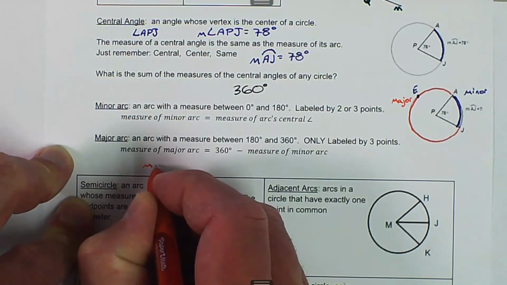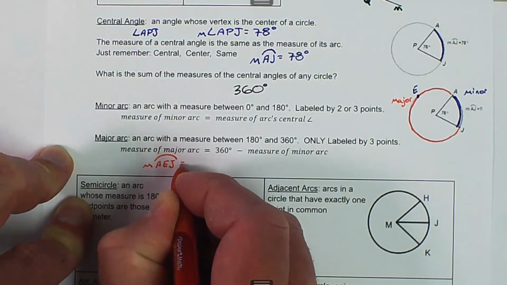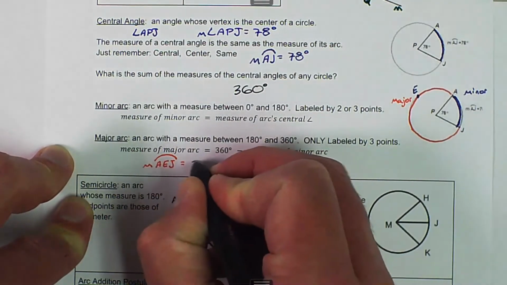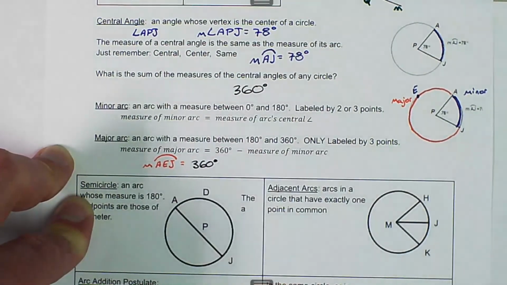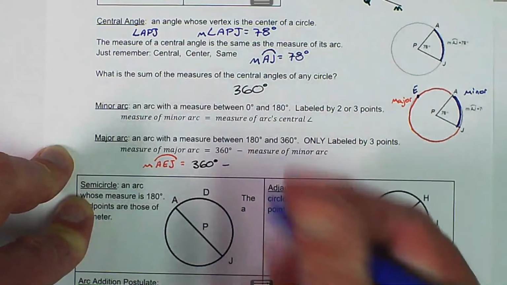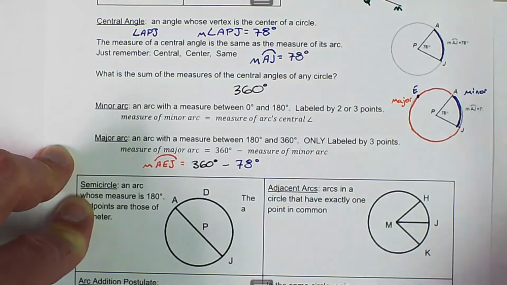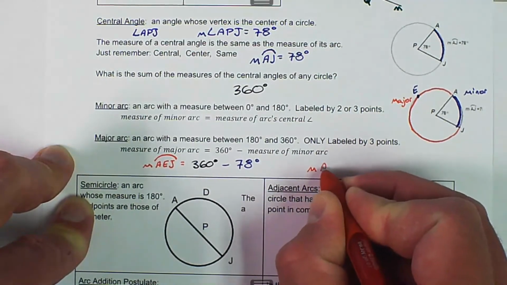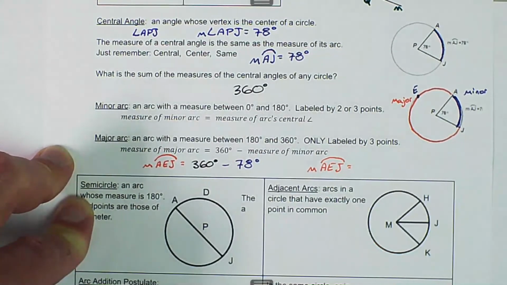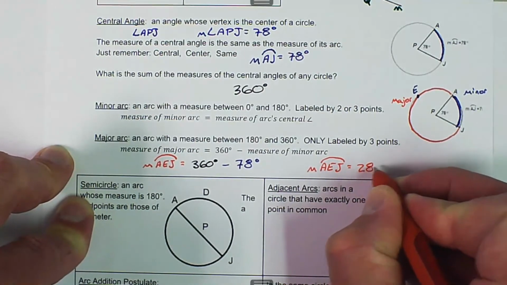So the measure of major arc AEJ is equal to, in this case, 360 degrees minus the minor arc, which we said was 78 degrees. So the measure of major arc AEJ is equal to 282 degrees.